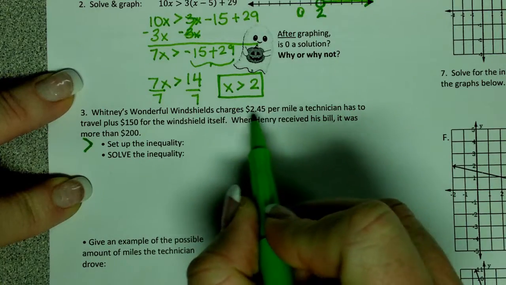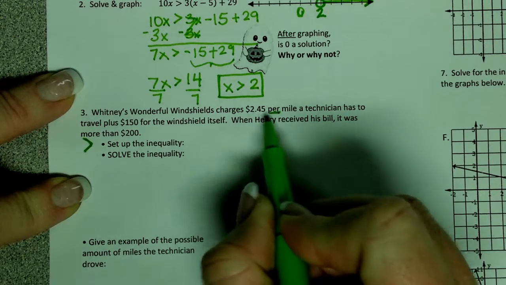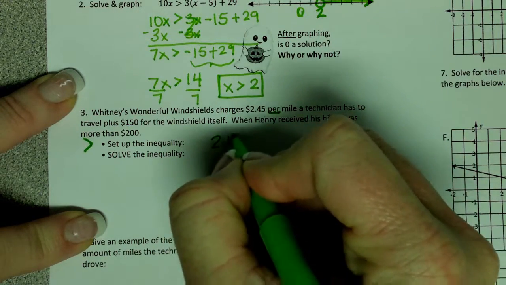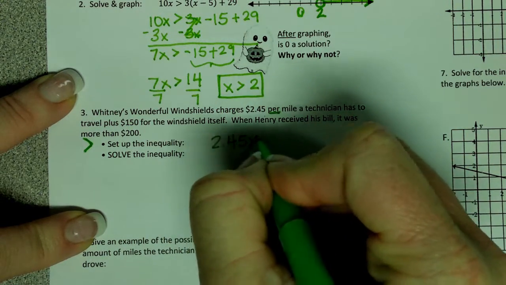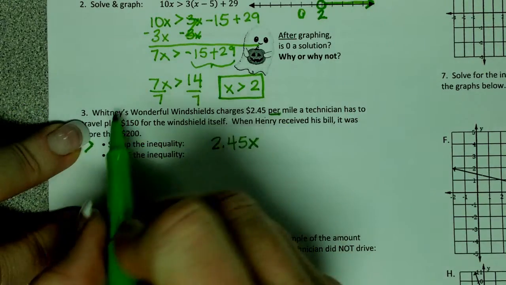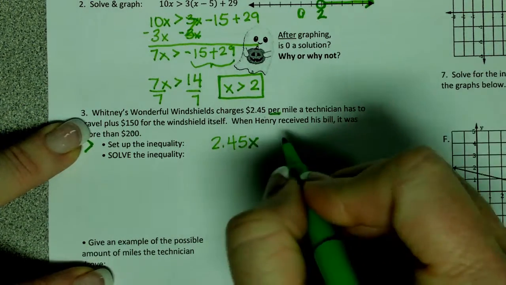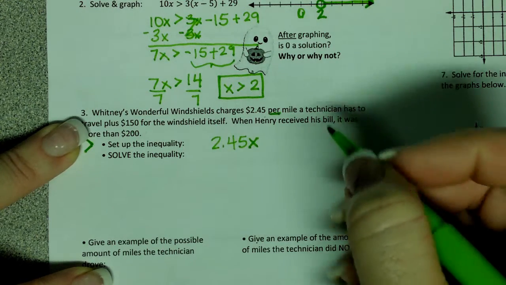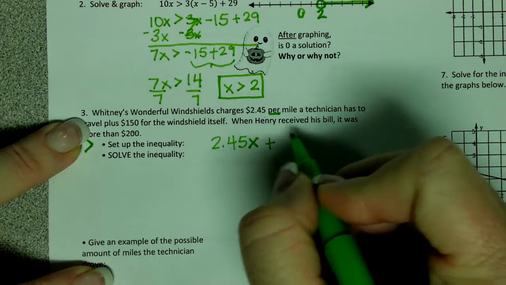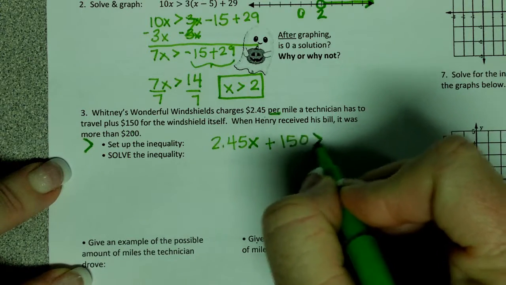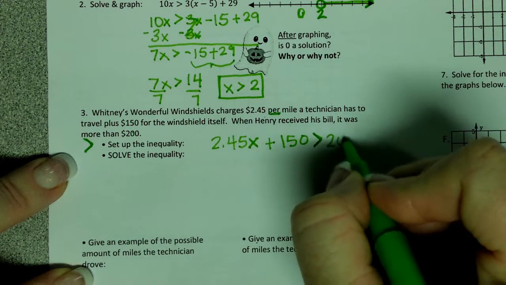Okay, so it says 245 per mile. So what do I need to have attached to that? The x. So I'd have 245x. And then it said plus 150 for the windshield itself. That's your y-intercept, very good, Nehemiah. So plus 150. And this is more than how much? $200.